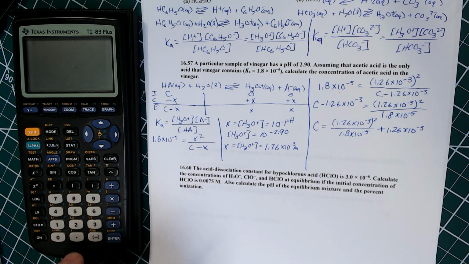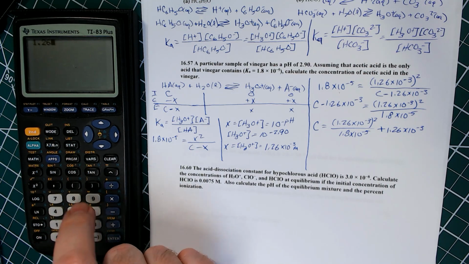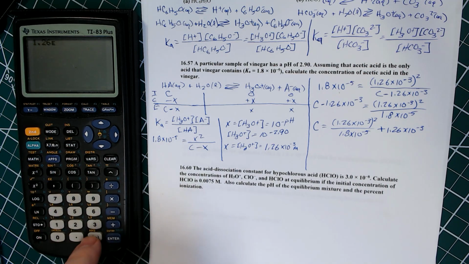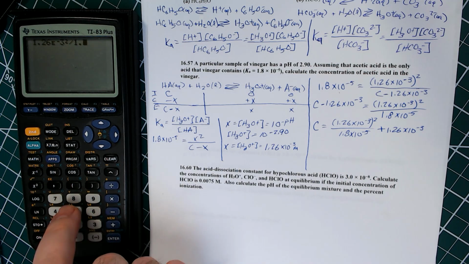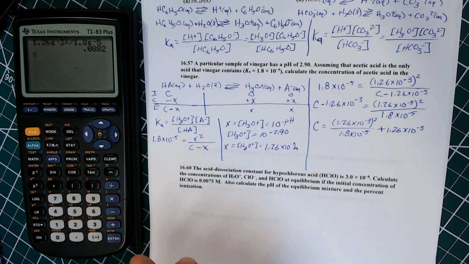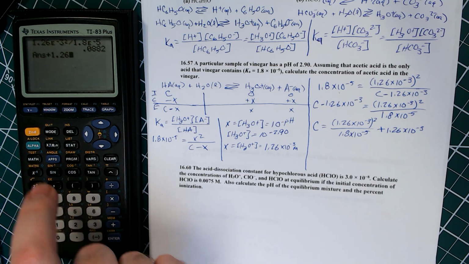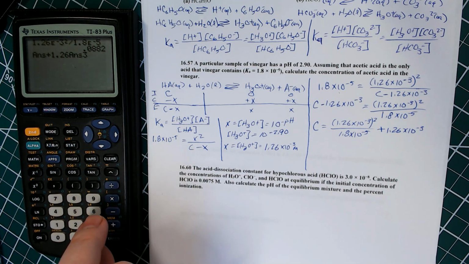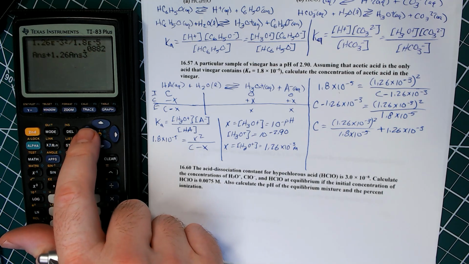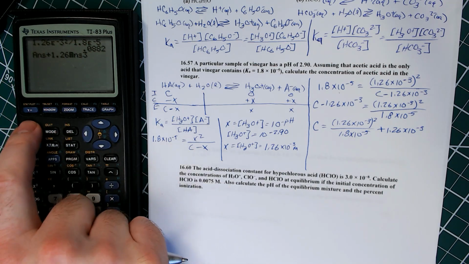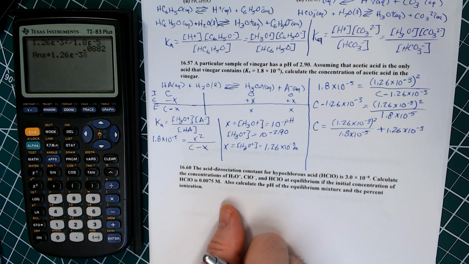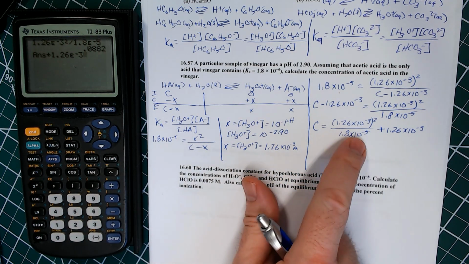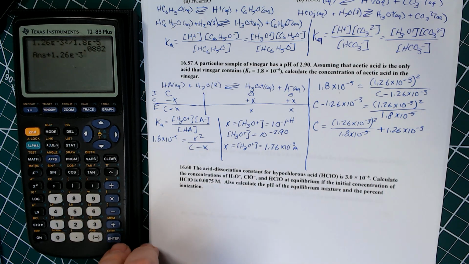Now, let's use our calculator. So 1.26 times 10 to the negative 3 squared divided by 1.8 times 10 to the negative 5. And that gives us this part. And now we're going to add to that 1.26 times 10 to the negative 3. All right, and in doing that, you will see that we will get our answer.